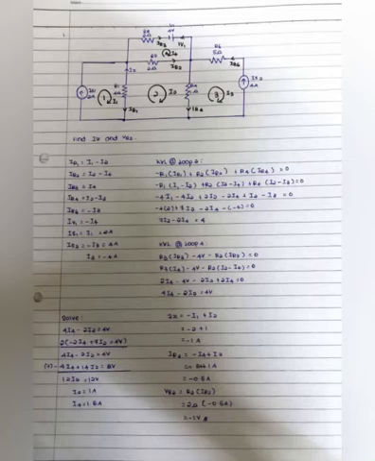So the question is we need to find out the Ix and VR2. So we can put the numbers 1, 2, 3, 4, and then 1 is equal to I1, and 2 is equal to I2, and 3 is I3, and 4 is I4. So it is easy for us to find out the answer.